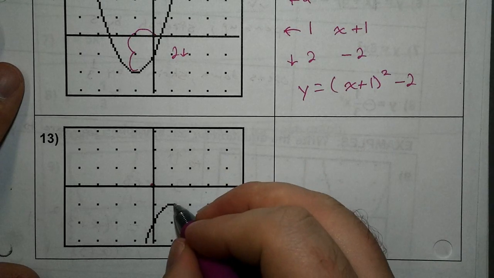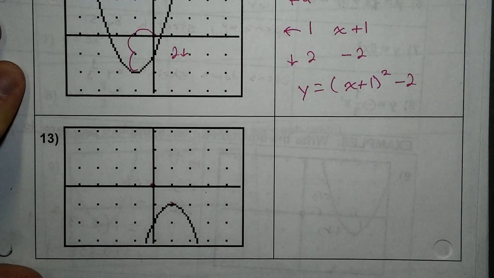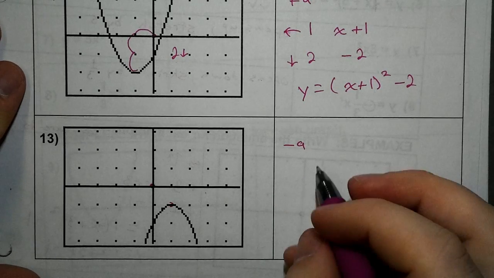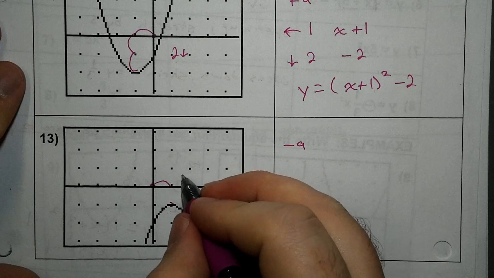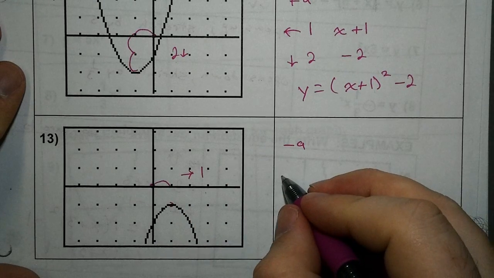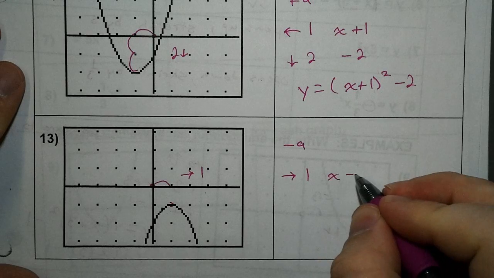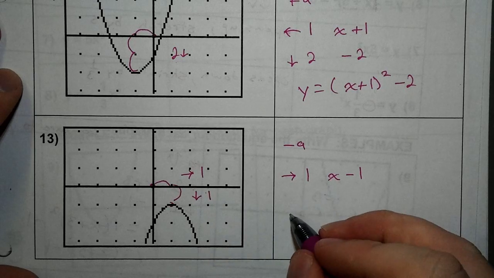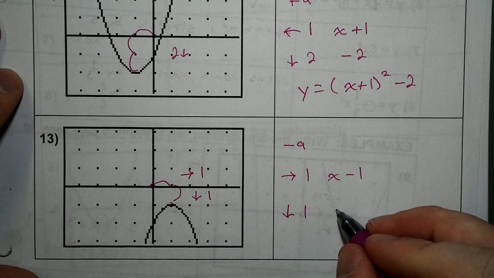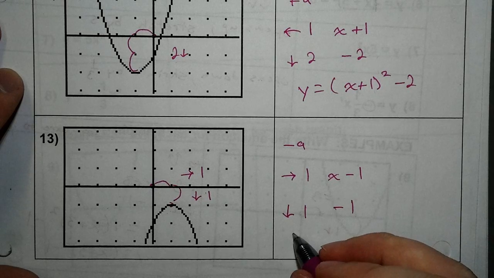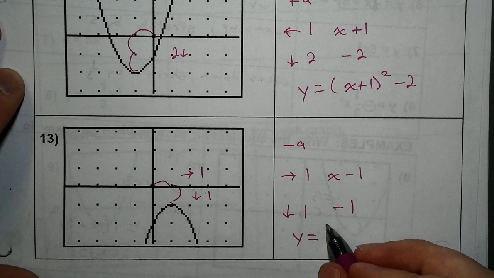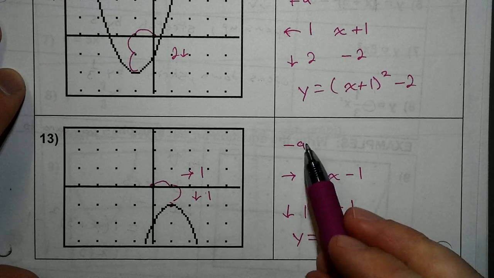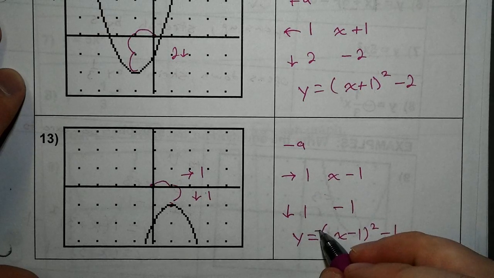From here to here, there is movement, but first thing I see is that it opens down, so it's actually going to be a negative a. So this one will start with a negative. It moves over to the right one space. So if it moves to the right 1, we write that as x minus 1, because x lies. It moves down one space. So down 1, that would just be showed with negative 1 with our y's. So we get y equals, we move left to right, so we need parentheses, x minus 1 squared, and then we have a minus 1. Sorry, we also had a negative a, so make sure there's a negative sign at the beginning.